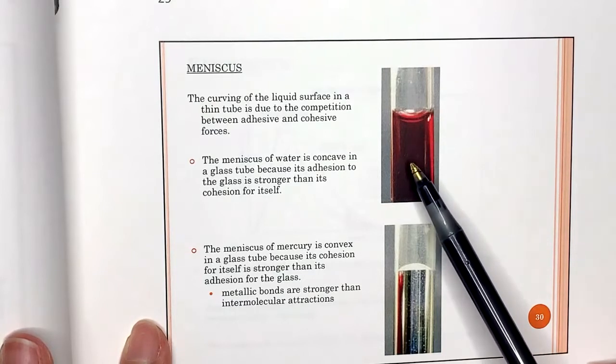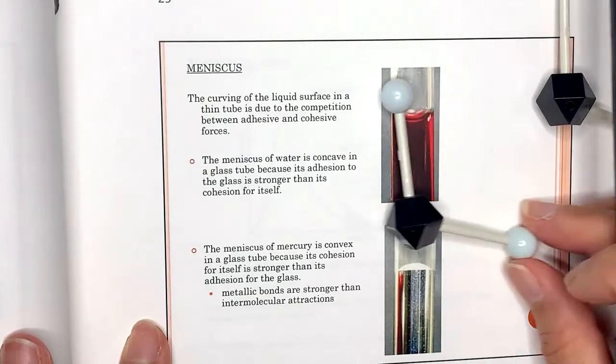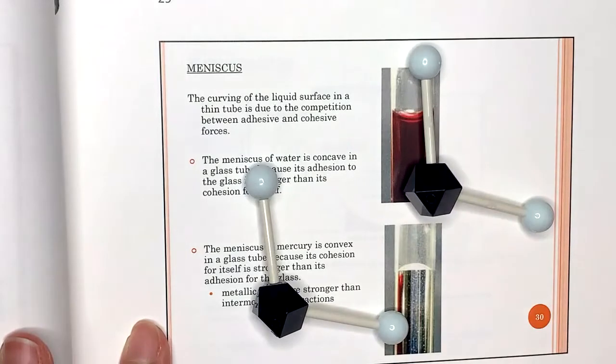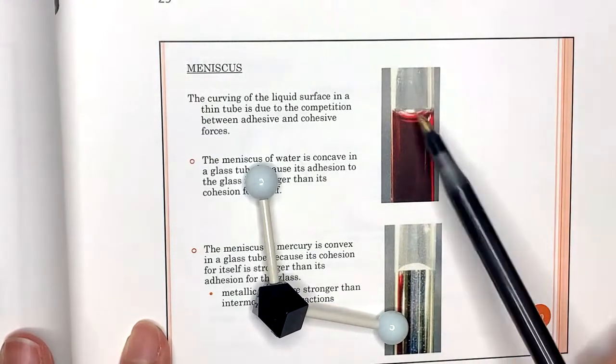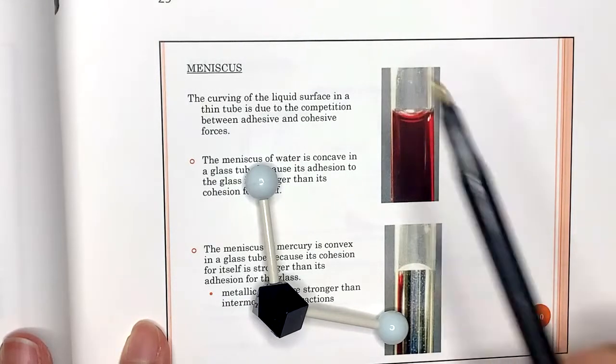So if it's just water, water is hydrogen bonding, right? Hydrogen bonding, remember, is a lot weaker than covalent bonding or other types of bond. So that's why it can be more attracted to the glass surface rather than itself, okay?